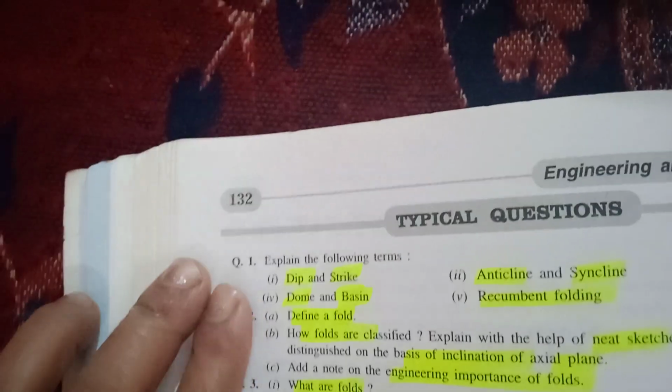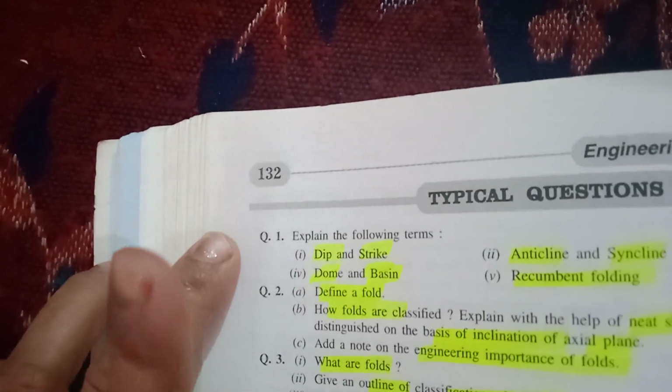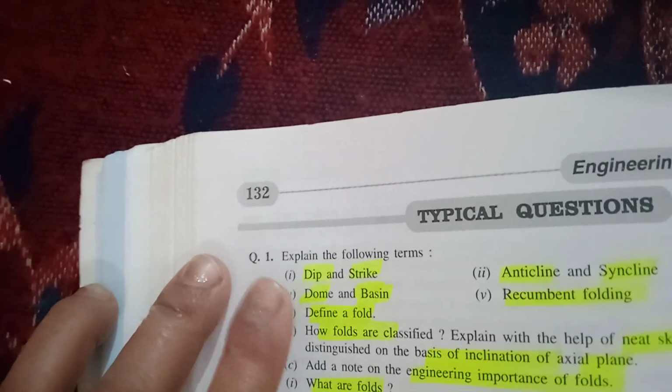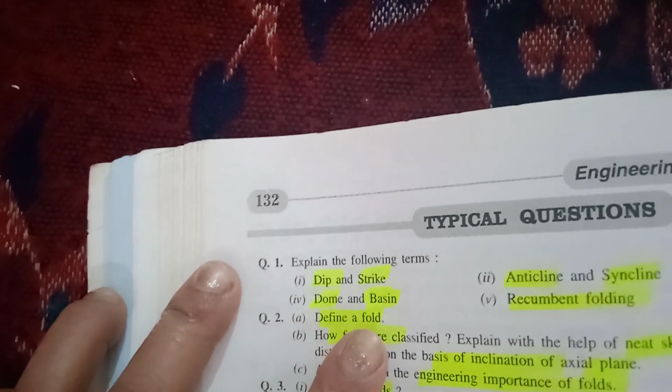According to this, typical questions. Question number 1. Explain the following terms. Dip and strike. Here, the difference between dip and strike, but make neat and clean diagrams. In daily practice, you do daily practice. It is important with example. Okay. So dip and strike.